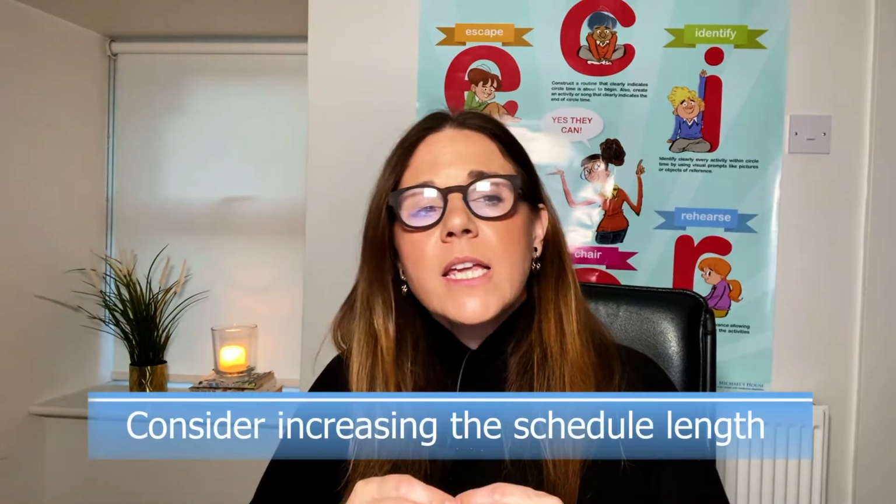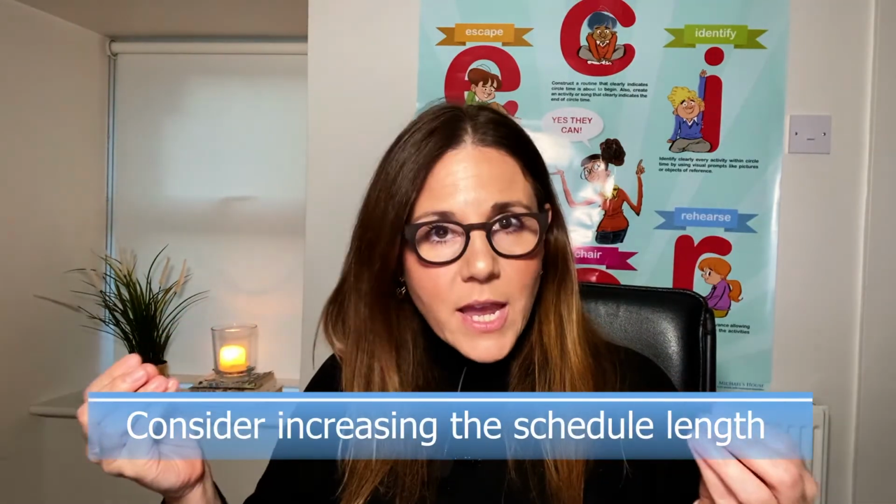Once your student feels quite comfortable working with the first and then schedule, you may consider increasing the length of the schedule. So instead of 2 activities, you can introduce 3, like first, then, and next, or you can start introducing all the activities that are going to take place during part of the day.